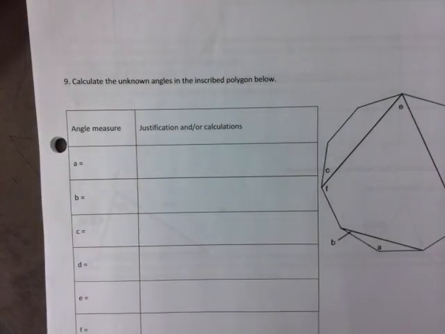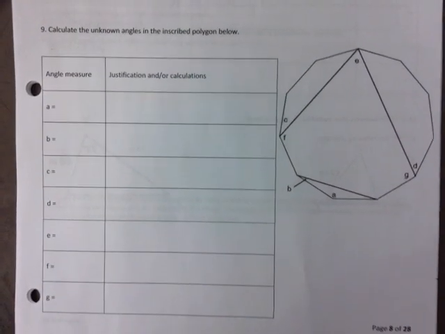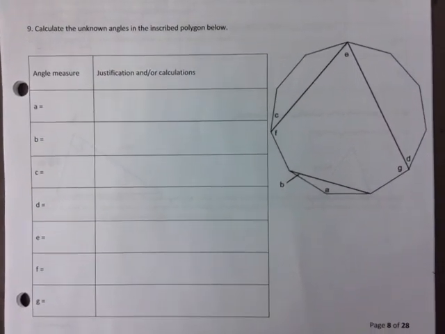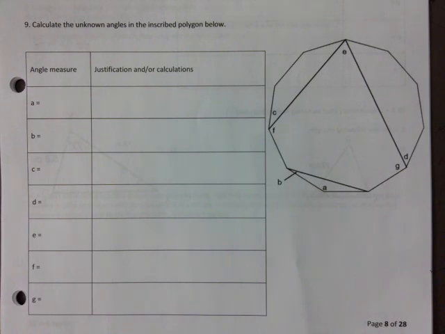I'm going to go to 9. Question 9. This is on page 8. You can bet on this one pretty much on inscribed polygons.